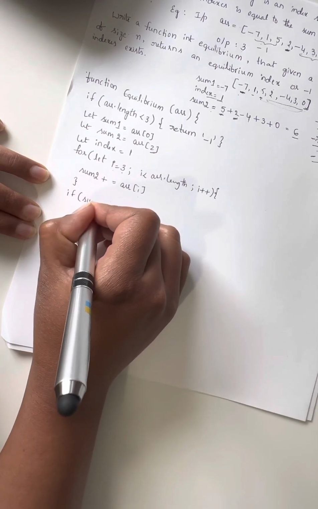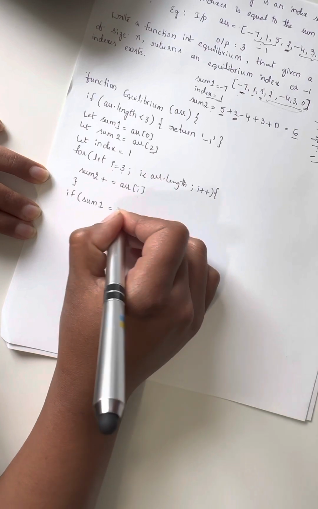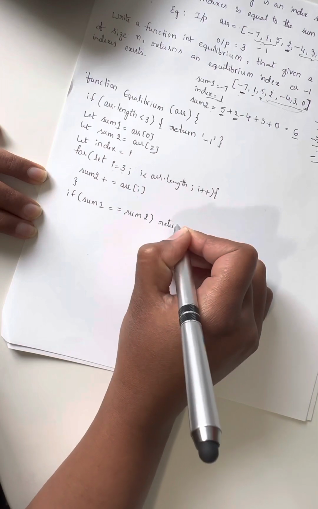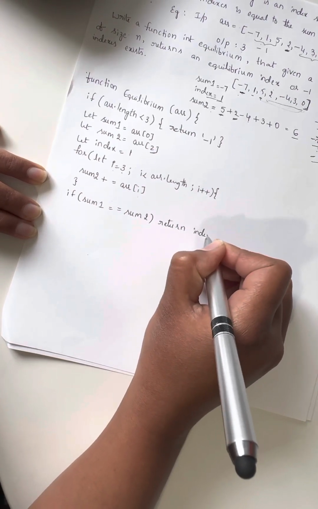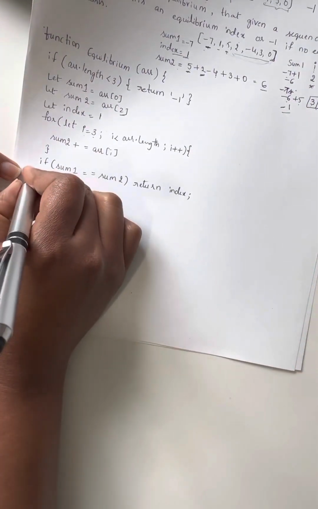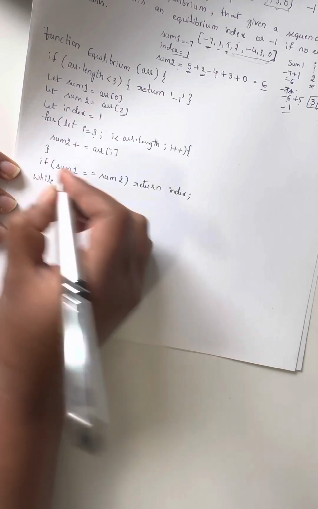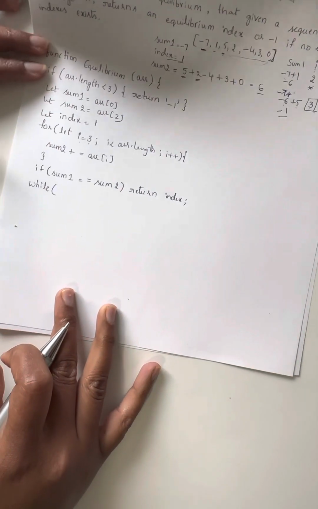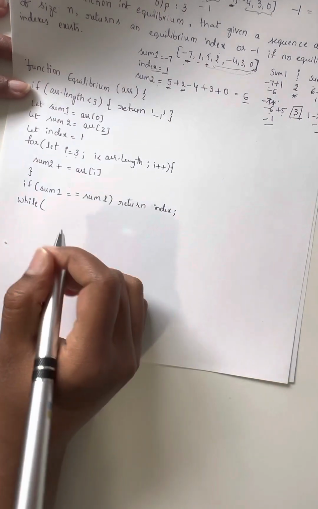Then we are going to check if sum1 is equal to sum2. If it is equal, then we are just going to return the index. If it is not equal, then we will increase the index and add the elements to the sum1 until it becomes equal to sum2, or we loop through to the end of the array. If we do not find the equilibrium index, we need to return -1.